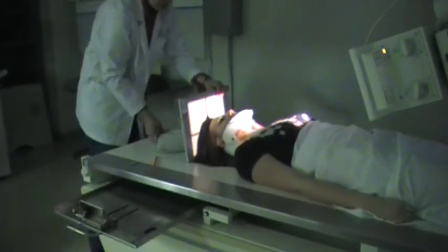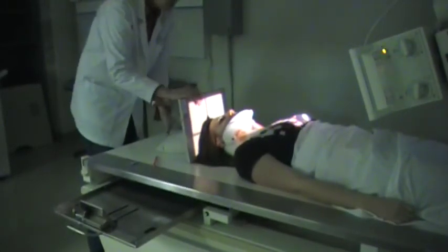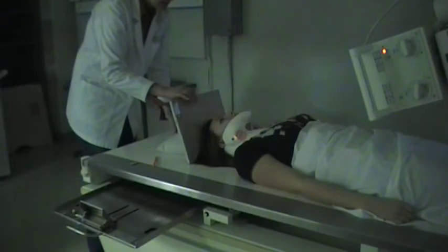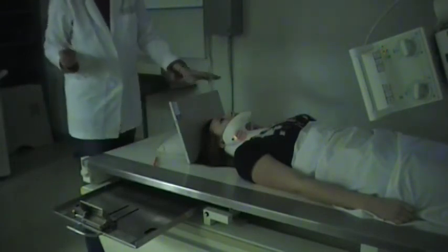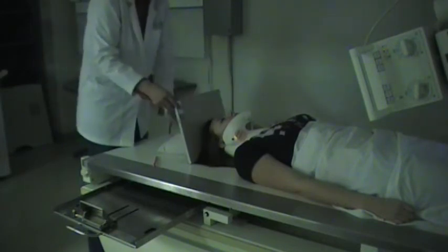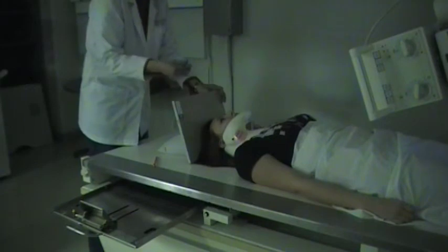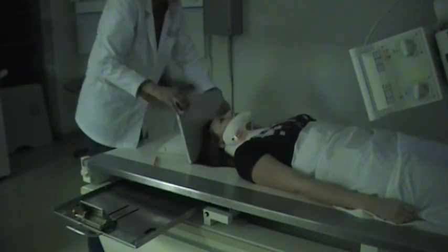And I'm going to go ahead and prop this image receptor at the top of her head here. I'm going to go ahead and mark her arches. Now we are getting the right and left arch. So I have my left marker in my hand, and I'll place it to the left side of her face.